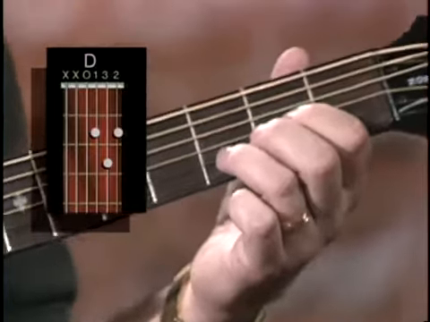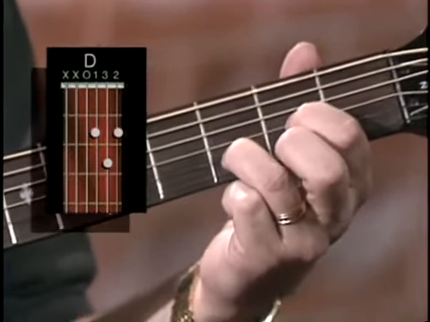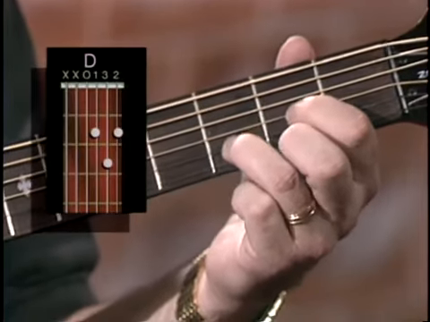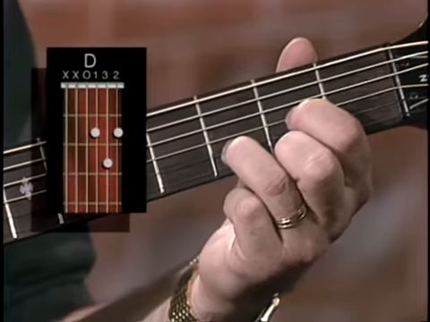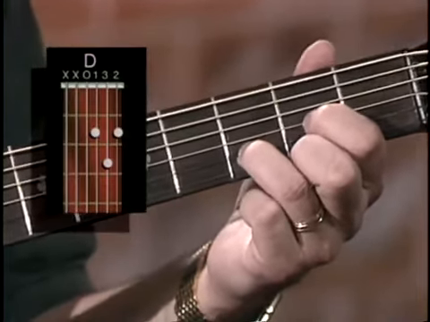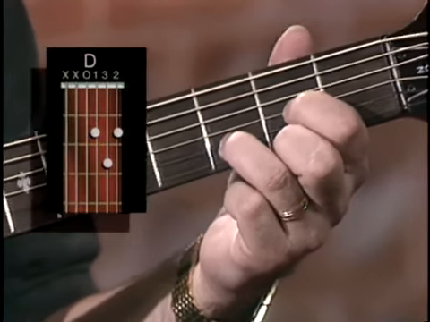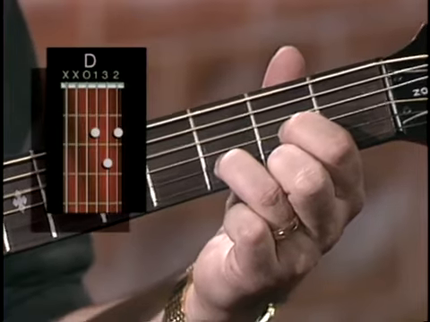Now play the 2nd string with your 3rd finger on the 3rd fret. Now play the 1st string at the 2nd fret with your 2nd finger. That is that F sharp that we had to add to make the scale work, right? Here's a D major chord. 4 strings.